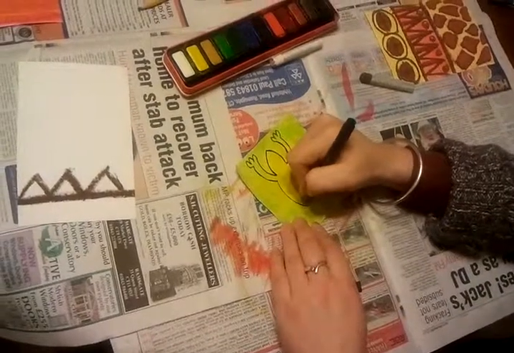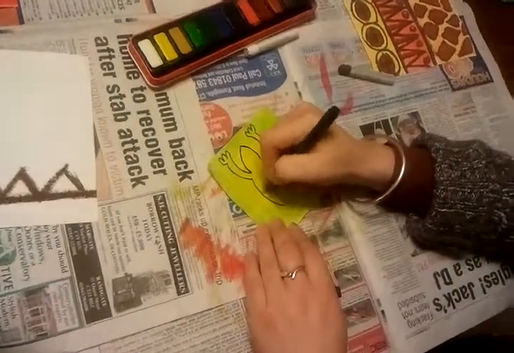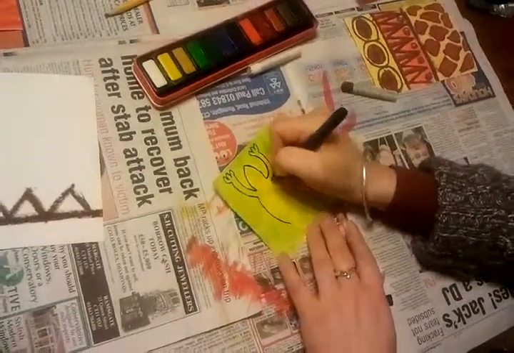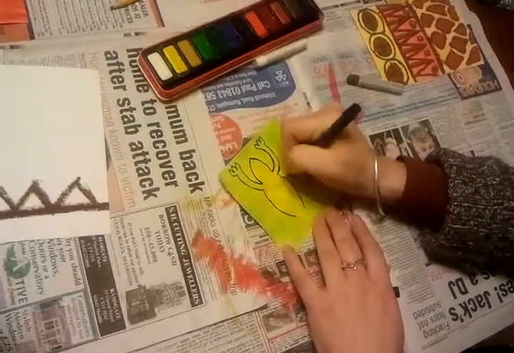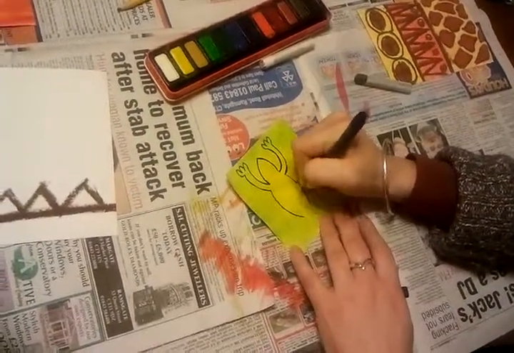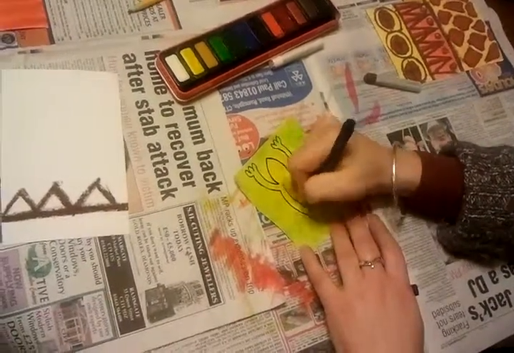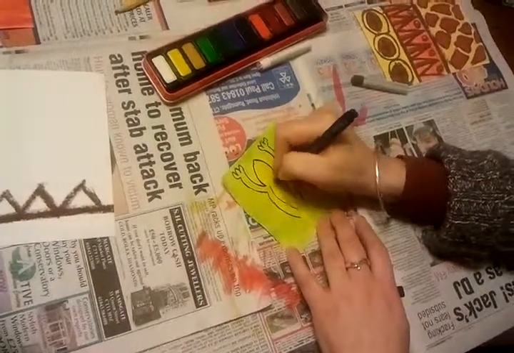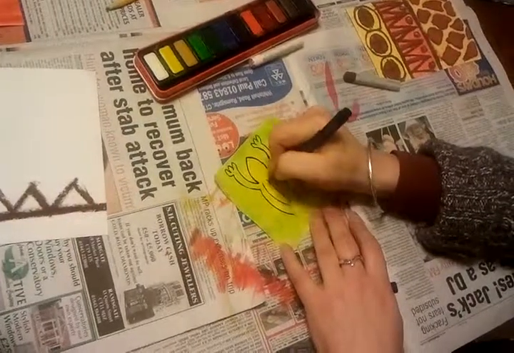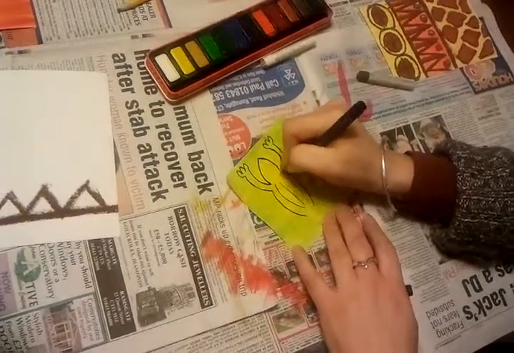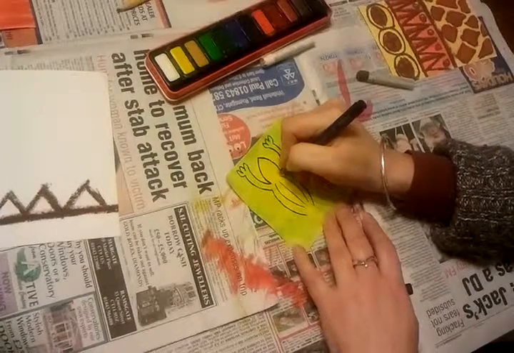So as you can see already, by using the light colours other than the green, having the black over the top makes it stand out really nicely. So don't forget your patterns and things within your symbol or whatever design you choose to do. You may choose to actually do the paint and pen technique with maybe a mask design.